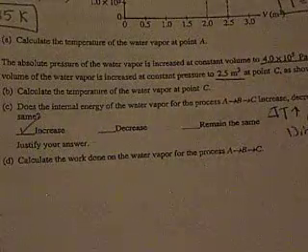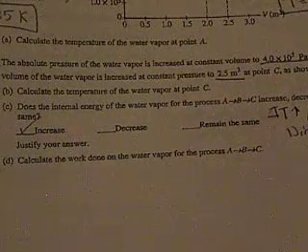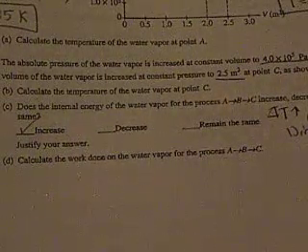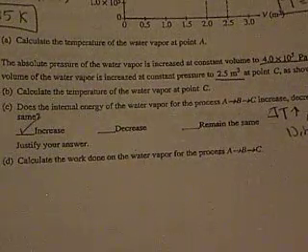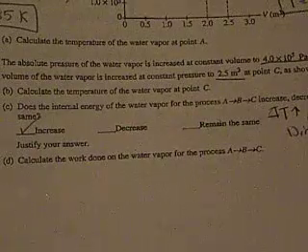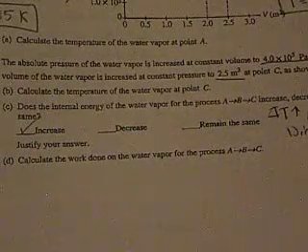part D asks us to calculate the work done on the water vapor for the process A to B to C. So now we know that on a graph like this, the work is equal to the area below the graph.